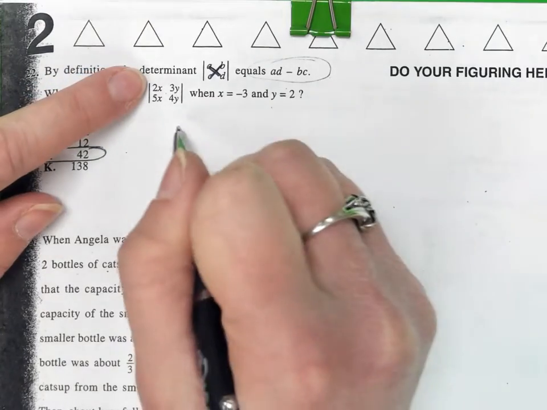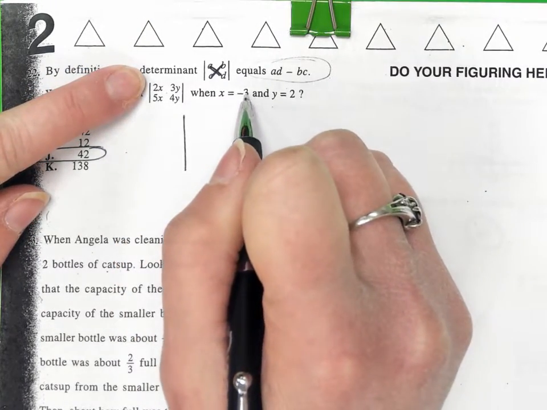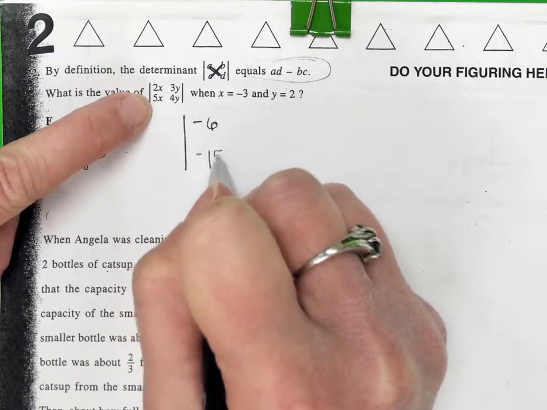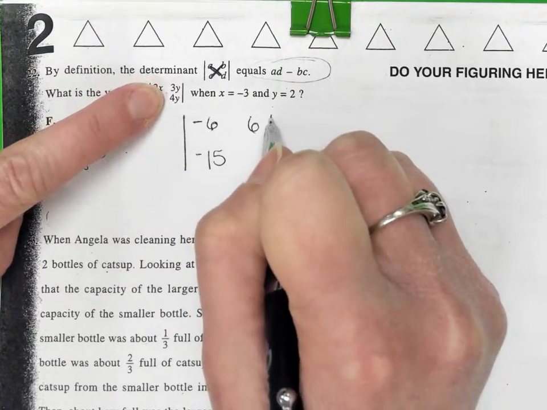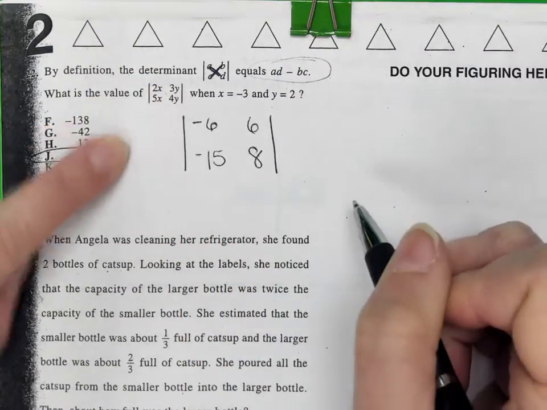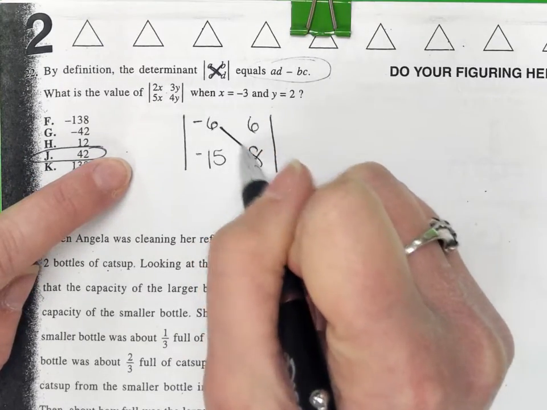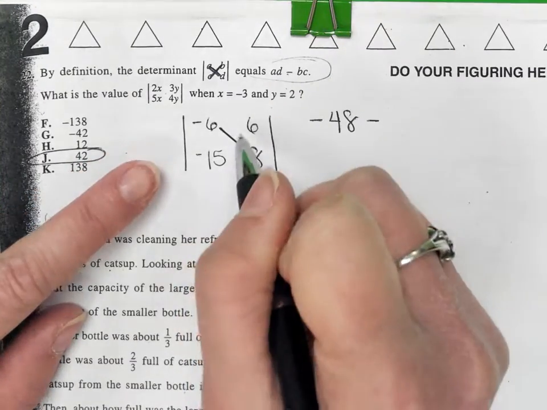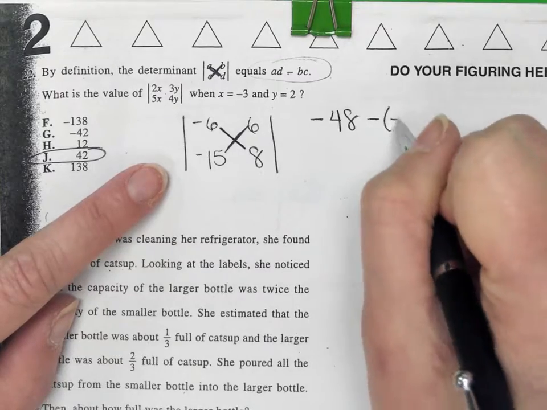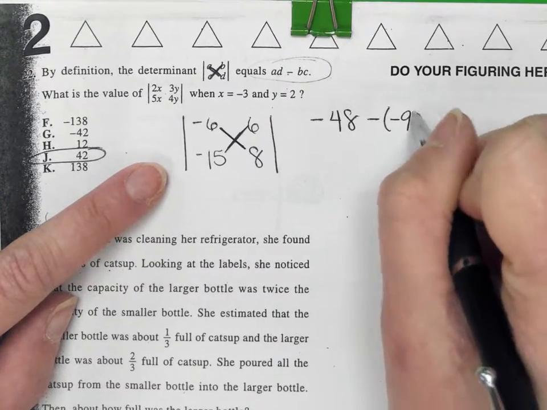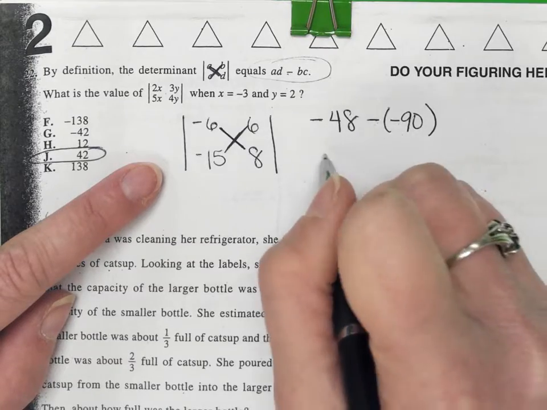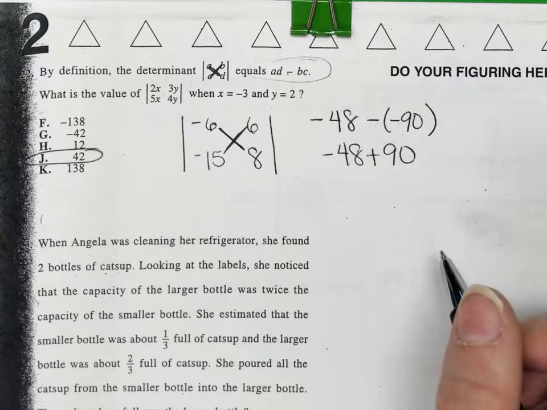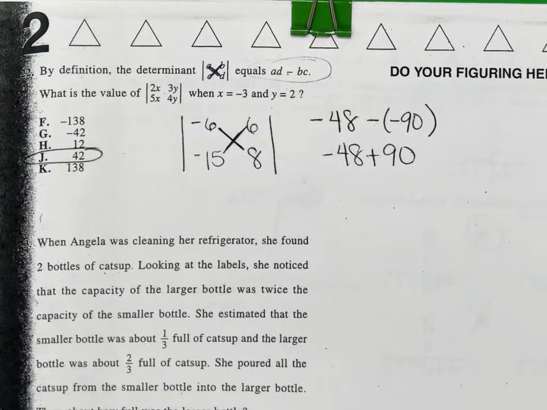Alright, so instead of 2x, what does that need to become? 2 times negative 3. Negative 6. Instead of 5x, what's it need to become? Yep. And 3y. And 4y. 8. Very good. So now find the determinant. You multiply. What's that give you? Negative 48. And then it told you you're going to subtract, right? And then you multiply these two. What's that give you? Negative 90. Very good. Alright, what do two negatives make? Positive, and add those two together, and what do you get? 42. Y'all okay?